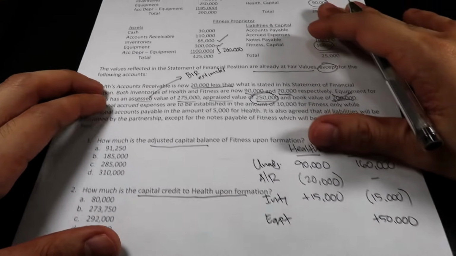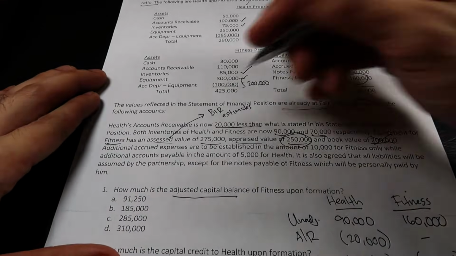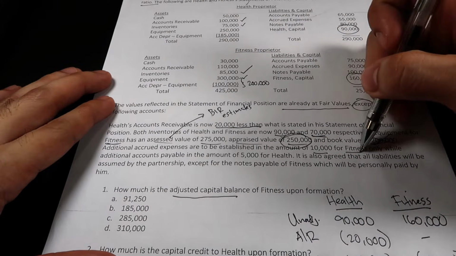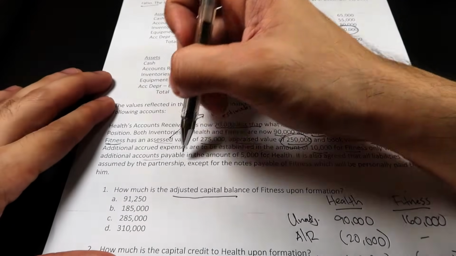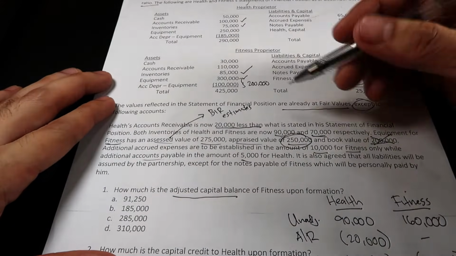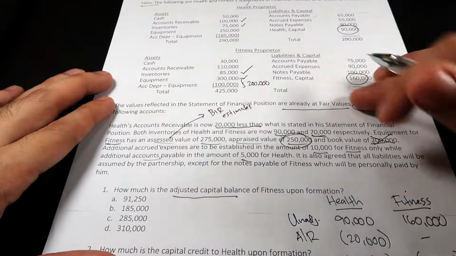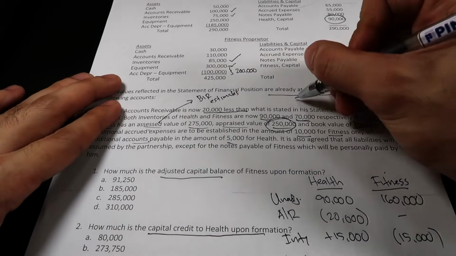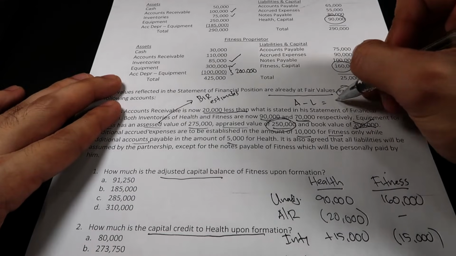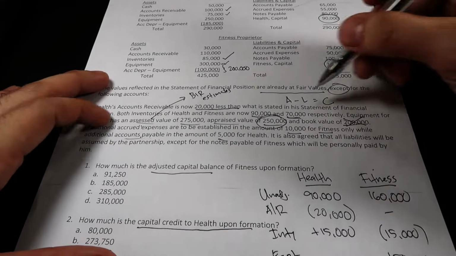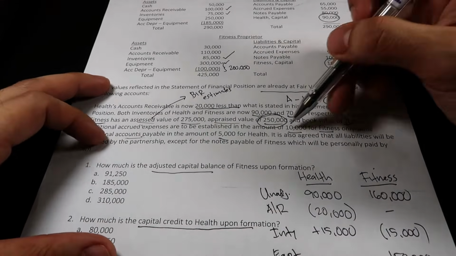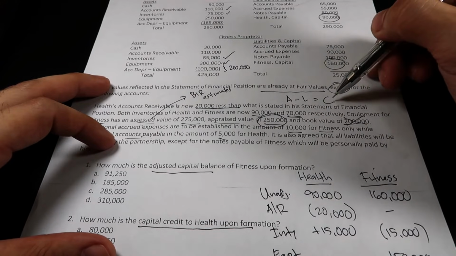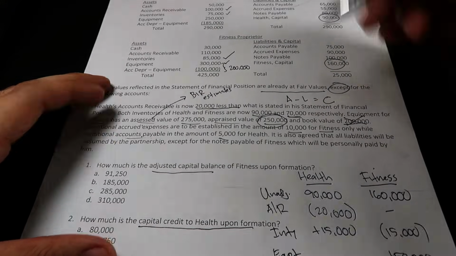Okay. Next. Additional accrued expenses are to be established in the amount of 10,000 for Fitness, while additional accounts payable in the amount of 5,000 for Health. Accrued expenses and accounts payable, these are liabilities. And according to our equation na pinakita ko earlier, assets minus liabilities equal to capital. Now, para maging balance yung equation, since mag-i-increase ng 10,000 and 5,000 yung liabilities, ang effect niyan, bababa yung capital, right?